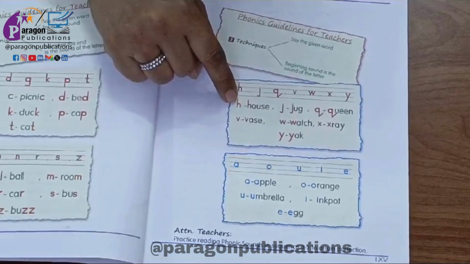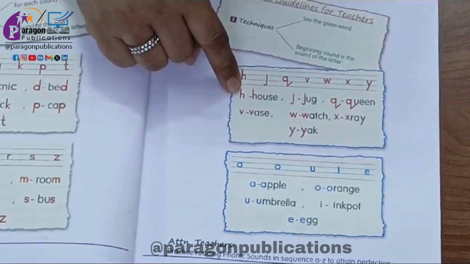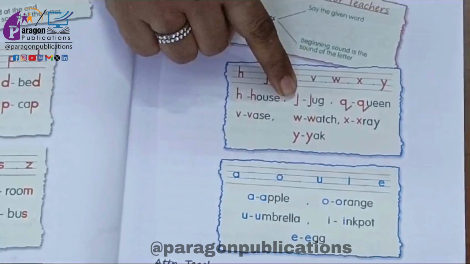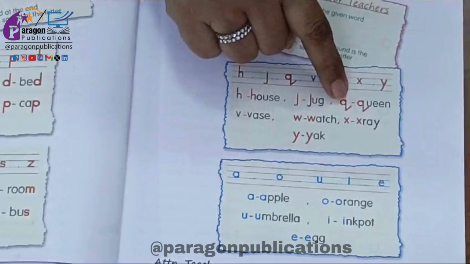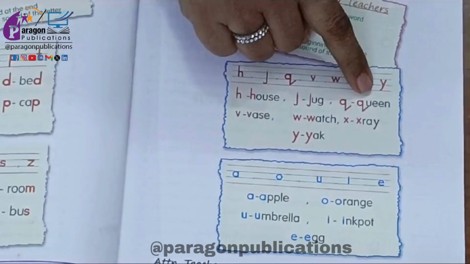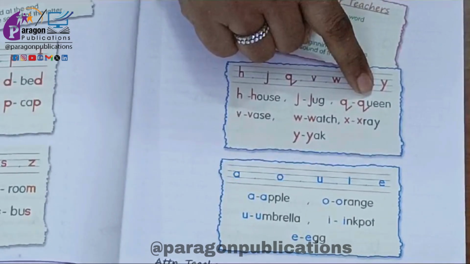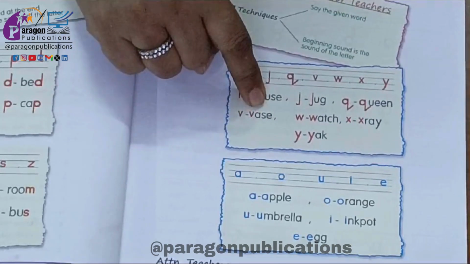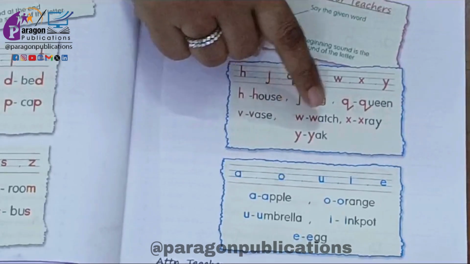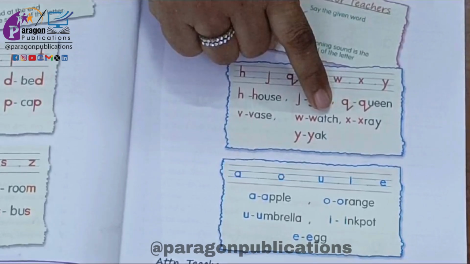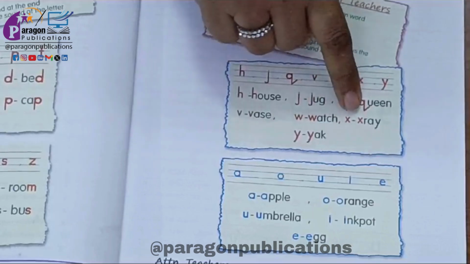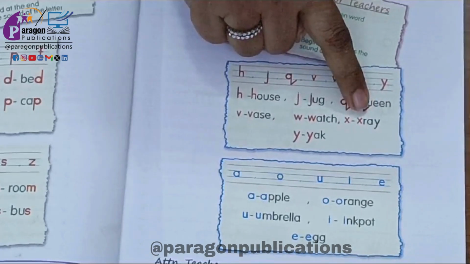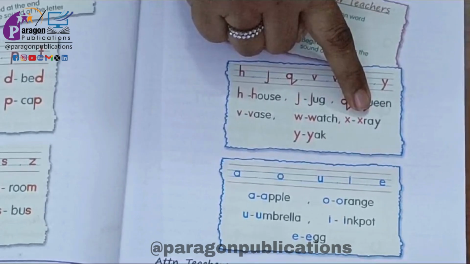For example, for H, we will say house. For J, we will say jug. For Q, we will say queen. For V, we will say vase. For W, we will say watch. For X, we will say X-ray. The sound for X is X.